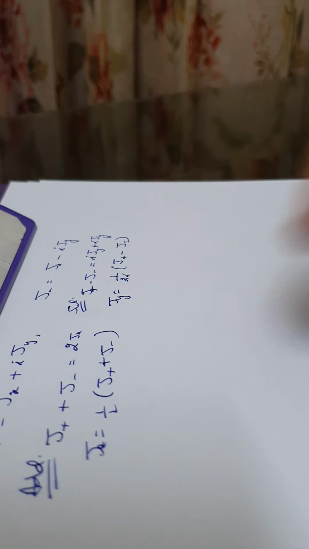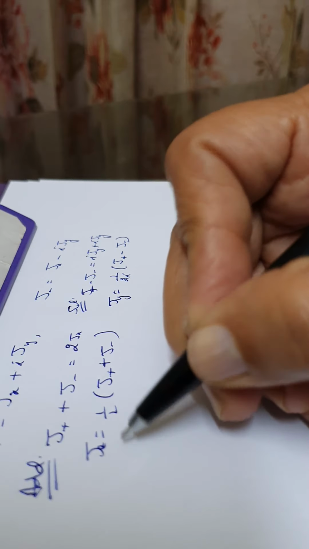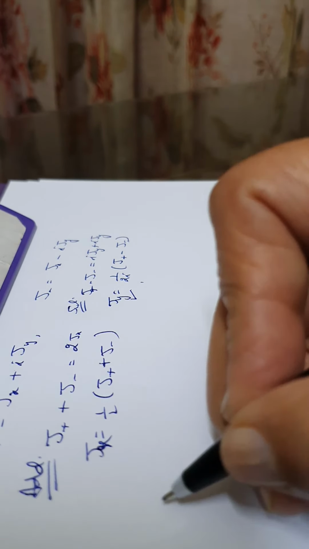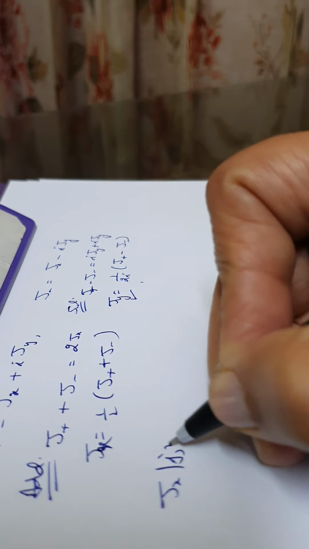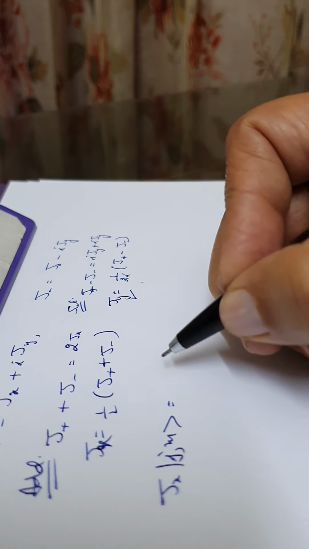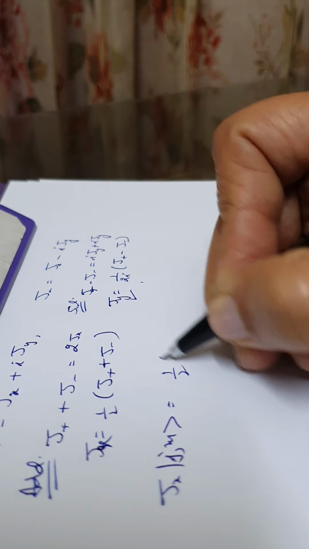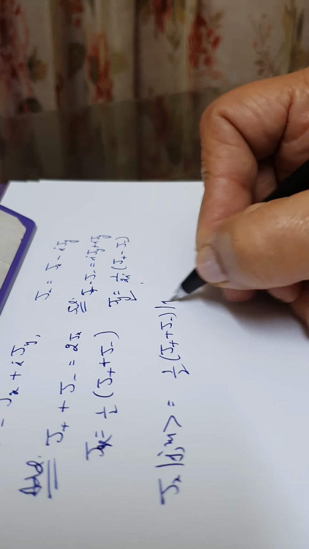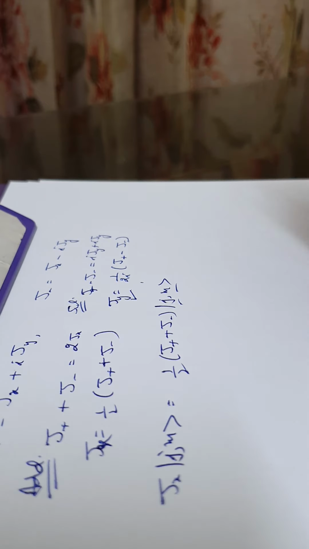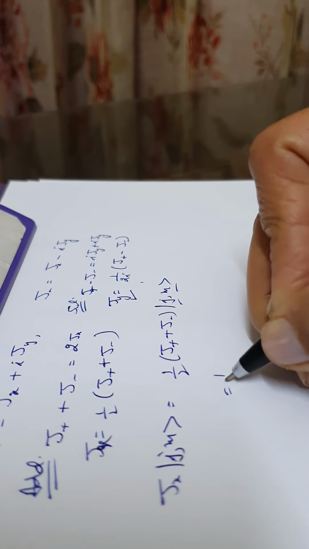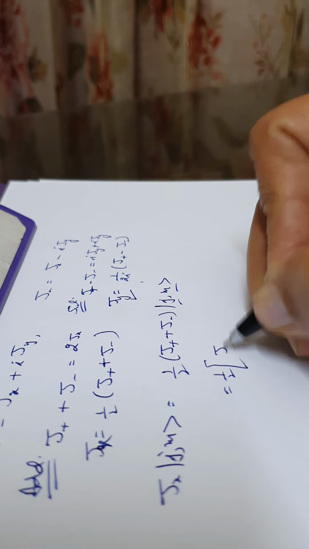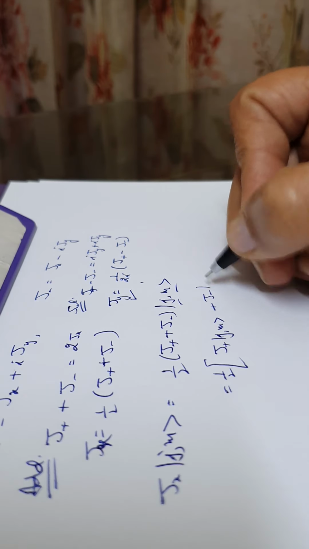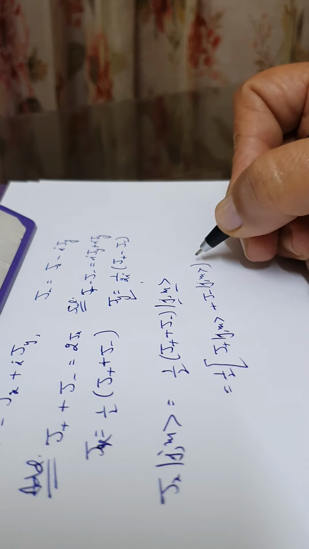To see how this Jx and Jy act on the ket |j,m>, we write down Jx acting on ket |j,m>. We will be getting 1/2 (J plus plus J minus) acting on the state |j,m>. We have already done this, that it can be written as 1/2 (J plus acting on ket |j,m> plus J minus acting on state |j,m>).